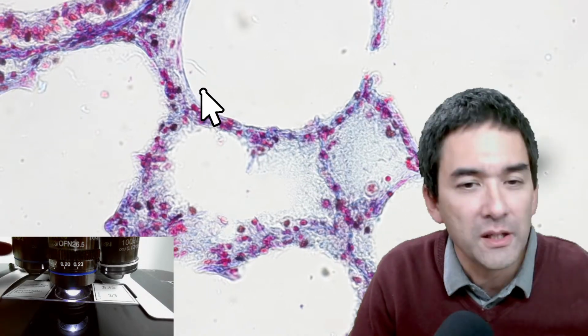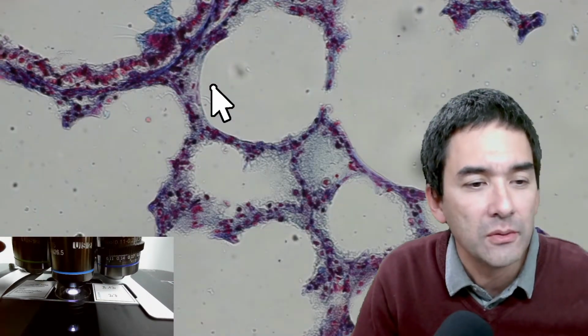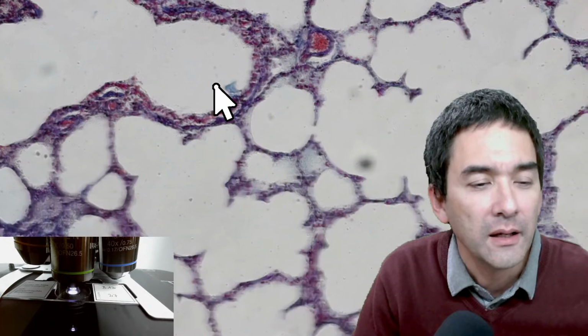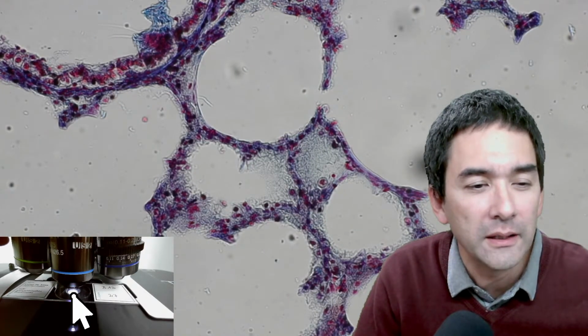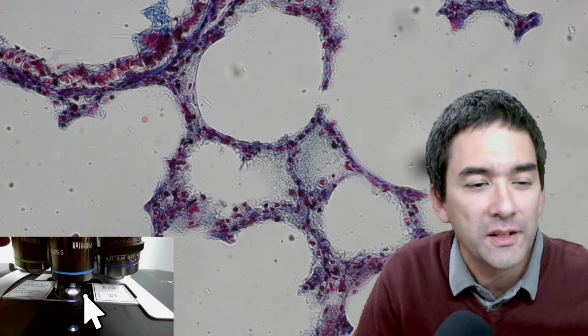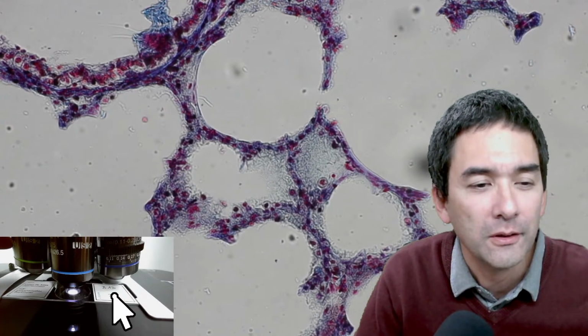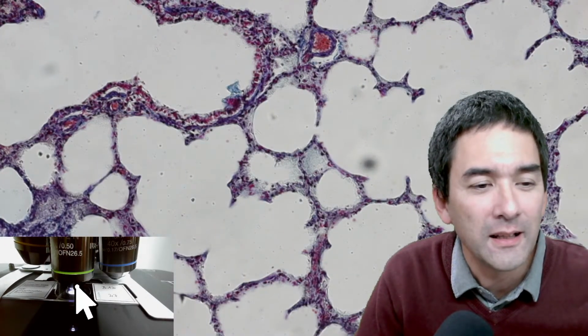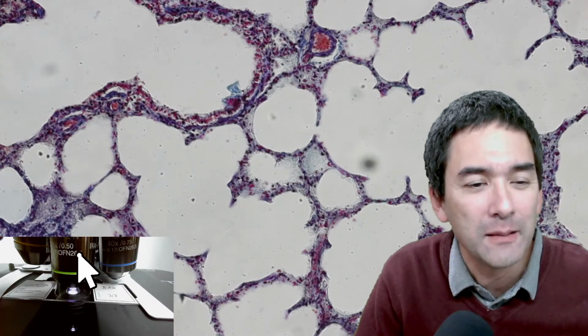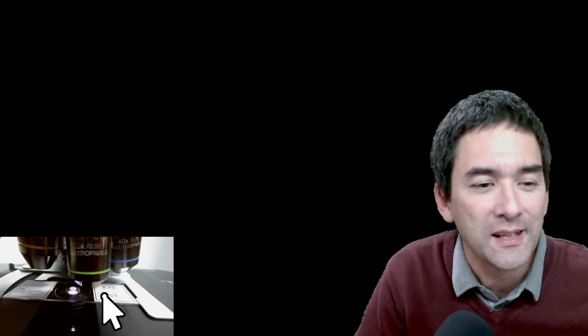This is pretty high magnification, but sometimes you can, okay. By the way, look over here. Look at the light. What happens to the light when I switch magnification? It's a nice feature of a microscope. Do you see that the light changes? I can pre-program different light settings for the different magnifications.